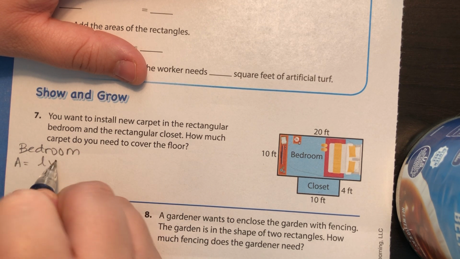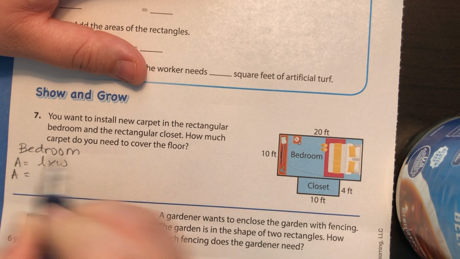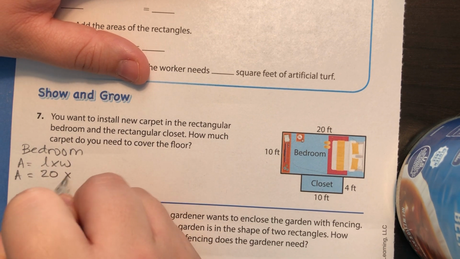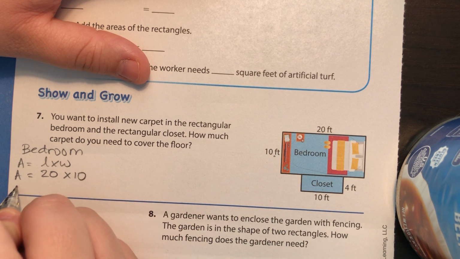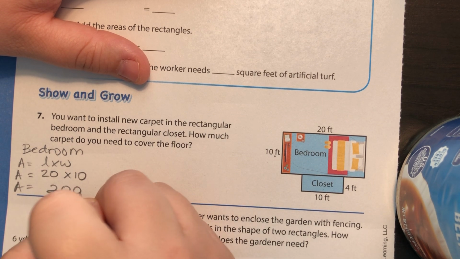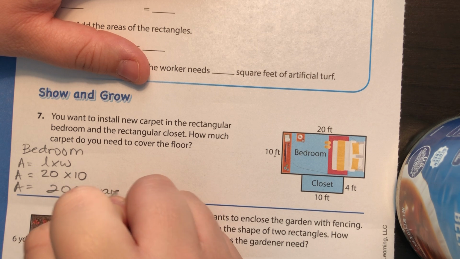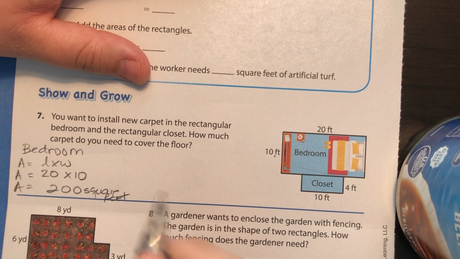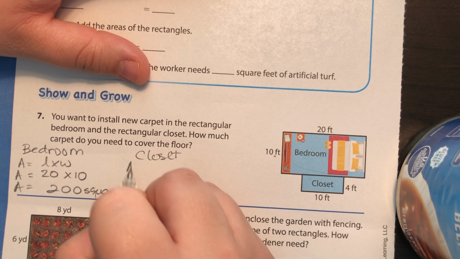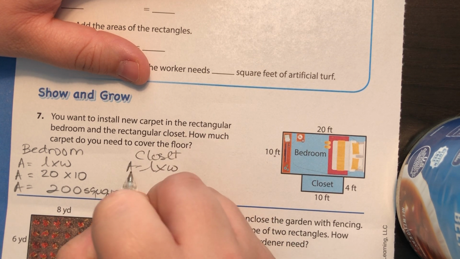Area formula is length times width. The length of the bedroom is 20 feet. The width of the bedroom is 10 feet. That's an area of 200 square feet. Now the closet. Length times width.